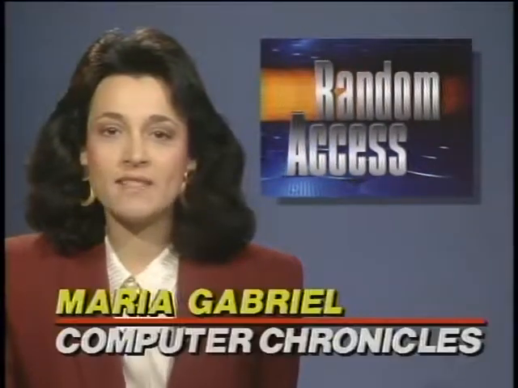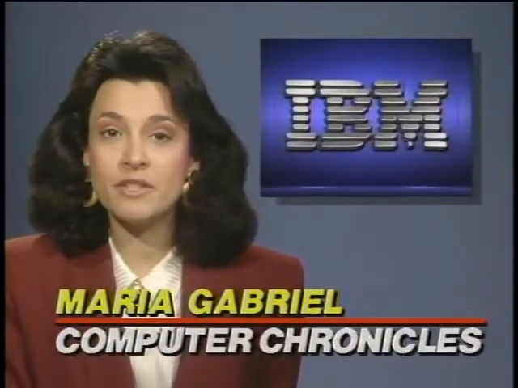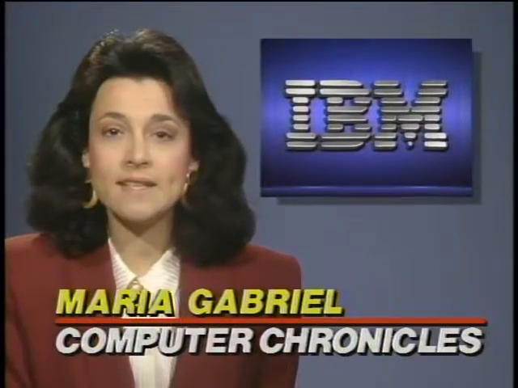In the Random Access file this week, IBM has introduced a new clone killer, a 386SX version of the PS1. The new system comes with a 16 MHz 386 processor, VGA color monitor, 40 megabyte hard drive, 2 megabytes of RAM, internal 2400 baud modem, Microsoft Works, and a Prodigy subscription. Retail price is $1,699.